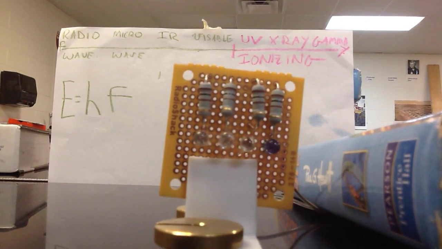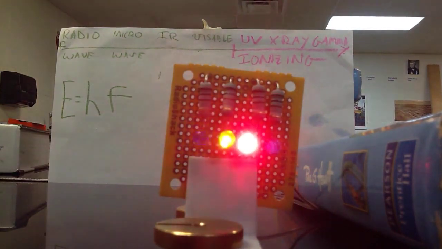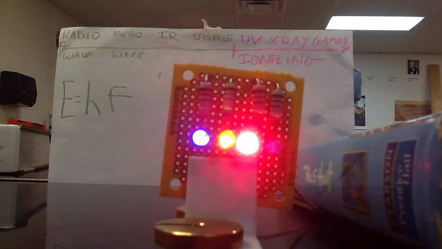The thing's not putting out much voltage, not much energy per charge when I spin slowly. But if I increase it, I'll have more voltage, more energy per charge. And we should see green start to light up. There we go. But notice I have to go faster to make that happen. And if I start going really fast, a lot of energy per charge, we start having blue light up.